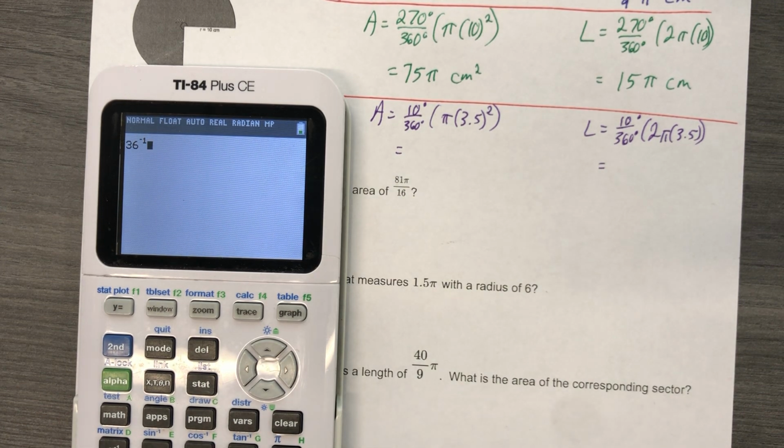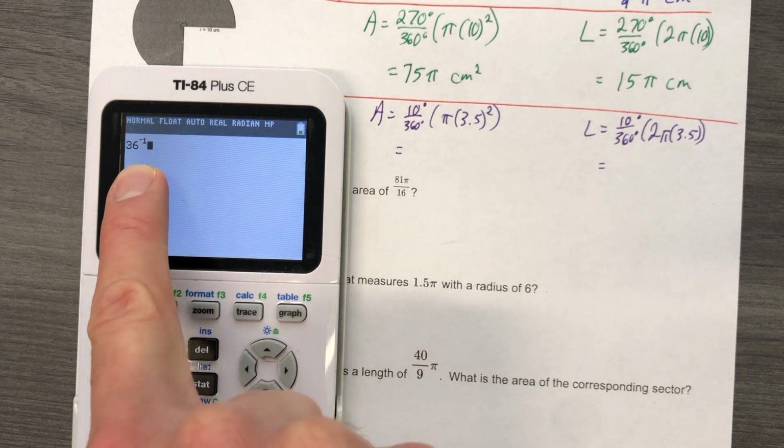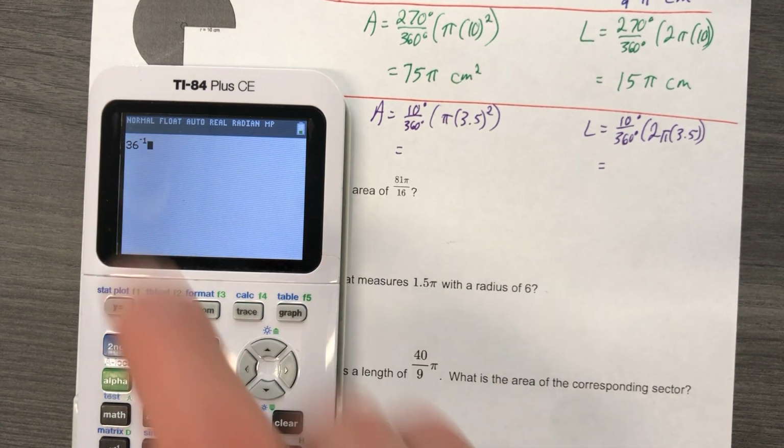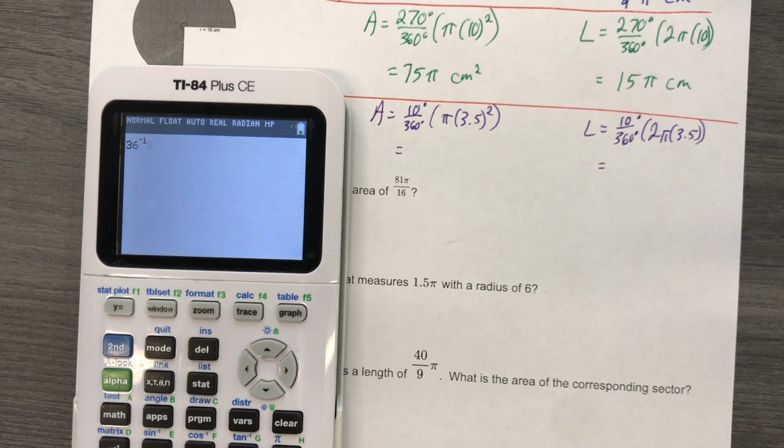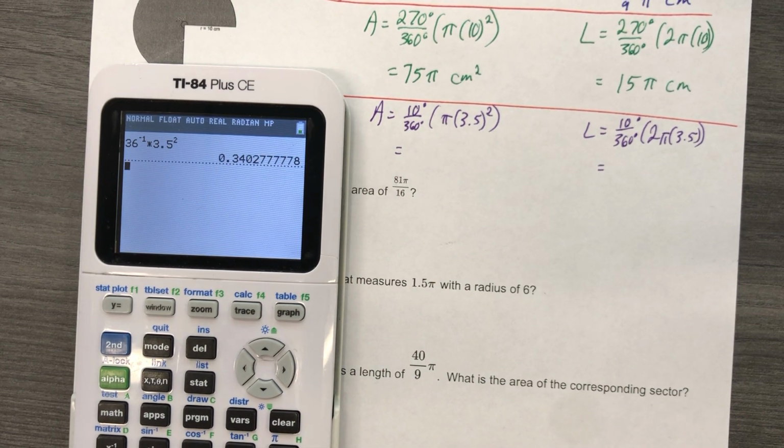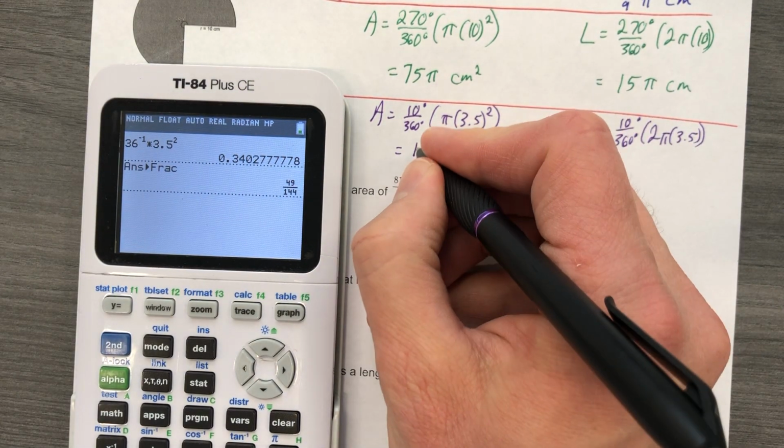I just want to say that sometimes it's faster to type things like that. 36 to the negative 1 is basically the reciprocal of 36. That's 1 over 36. And we'll multiply by 3.5 squared. And there we go. Whoa. Yeah, good luck doing that one in your head.